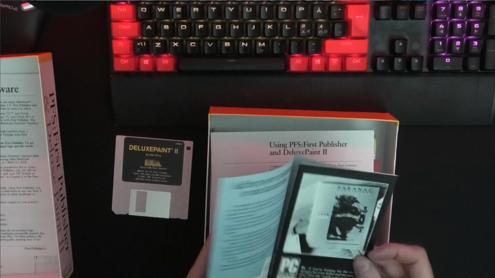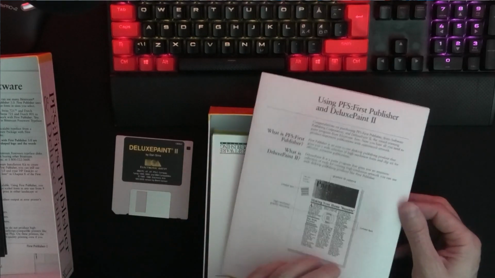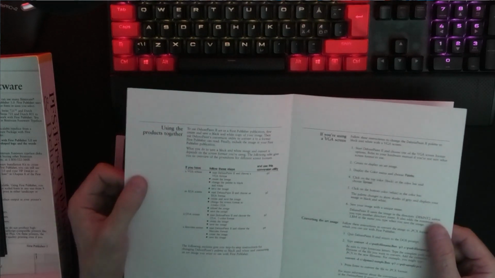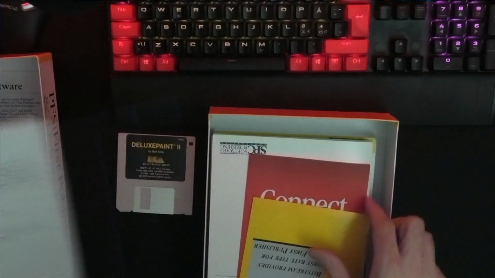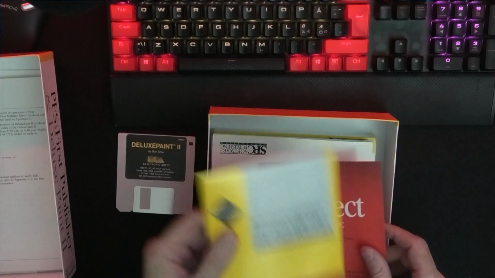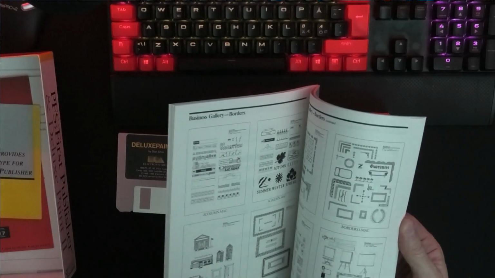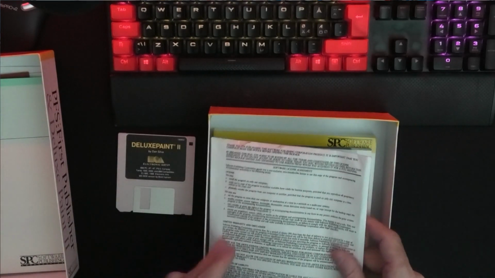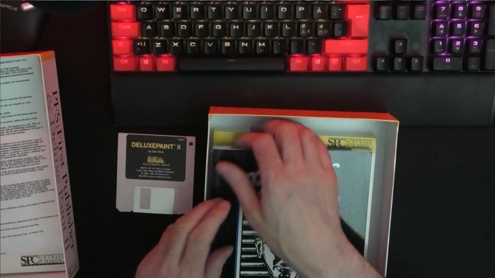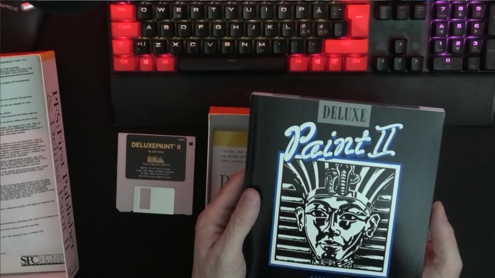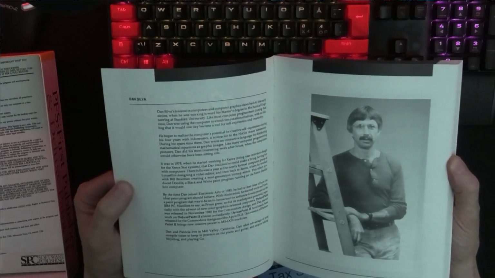Metro ImageBase, a tool for mastering the fine art of communication. Using DPFS, First Publisher on Deluxe Paint 2. Using the products together, depending on which screen you have: VGA, CGA, EGA, Hercules. Bitstream, which is a typeface, so a character set. Accessory collection catalog. First Publisher. And there we have it: Deluxe Paint 2 for your IBM compatible. And this is Dan Silva.